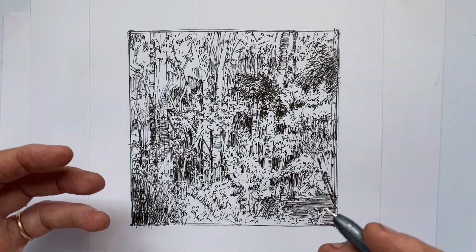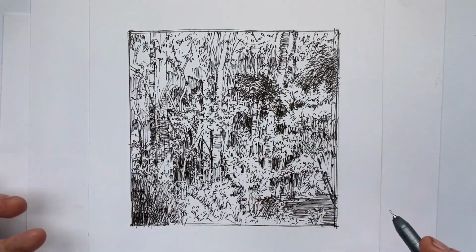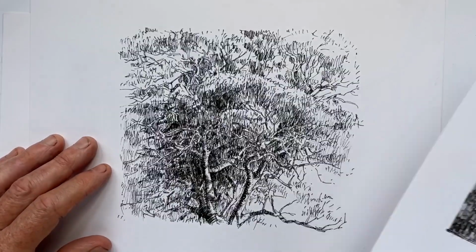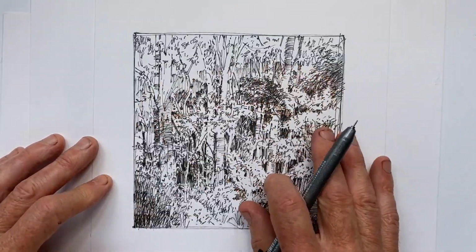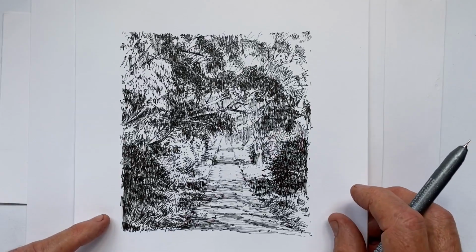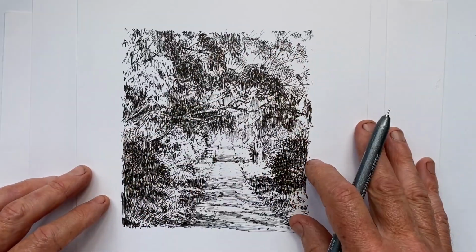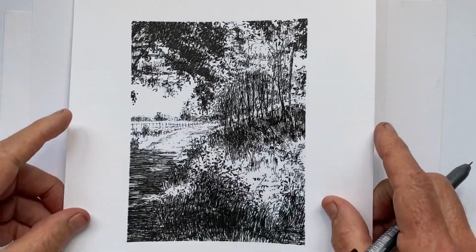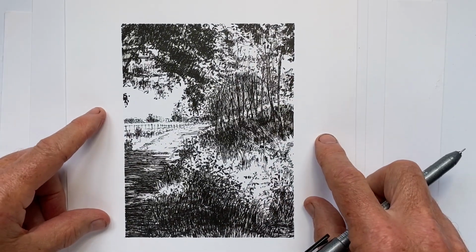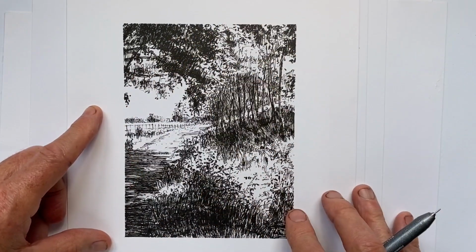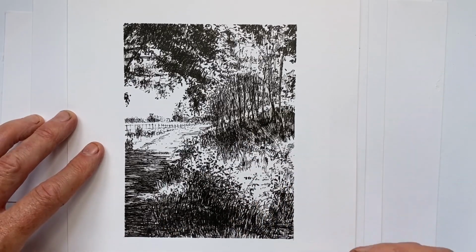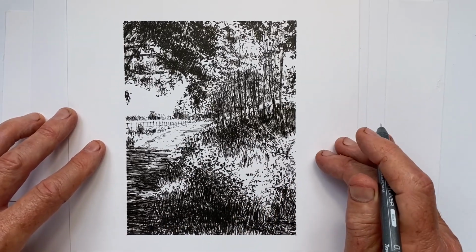But when we work at identifying the values in our reference or the values that our drawing needs, it means we can go from drawings that end up looking like these and get far more dramatic and, can I say, clearer to understand drawings. This is probably, in terms of value contrast, my strongest contrast drawing that I've done, and it's no coincidence that it's also one of my favorites.